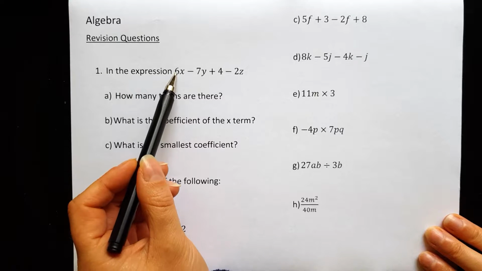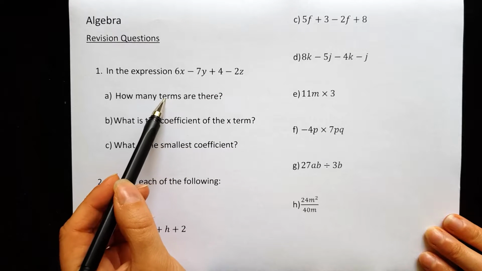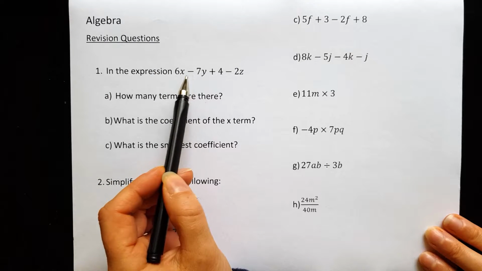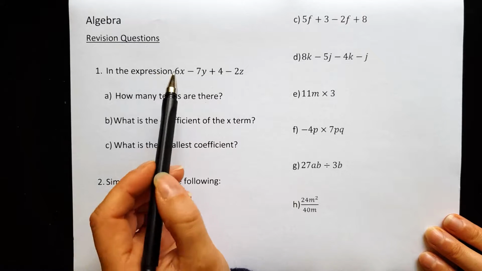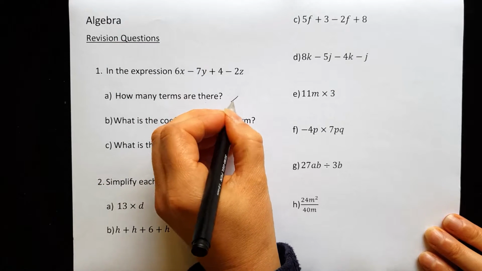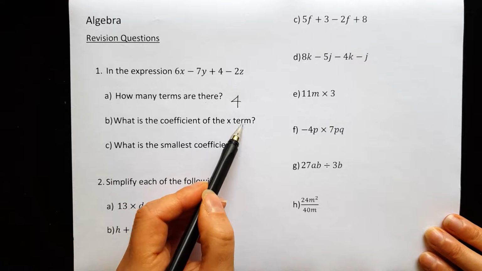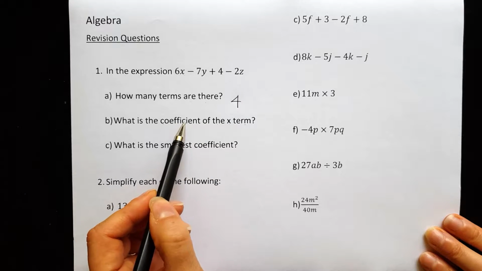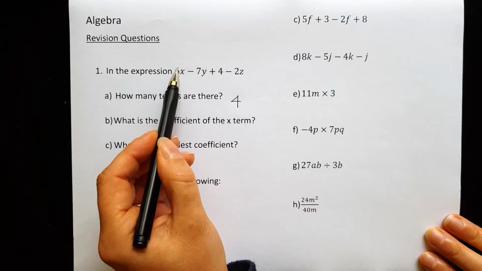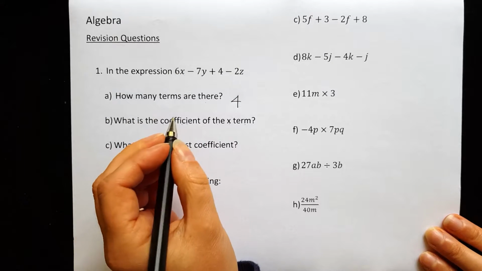In the expression 6x minus 7y plus 4 minus 2z, how many terms are there? Now, the terms in an expression are the things that are separated by the plus and minus signs. So there's 1, 2, 3, 4 terms. Then it says, what is the coefficient of the x term? Coefficient means the number in front of the x term. So here's the x term. So 6x is the x term, but the coefficient means just the number, which is 6.